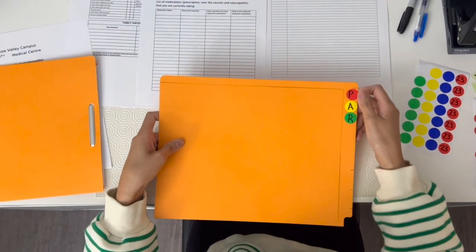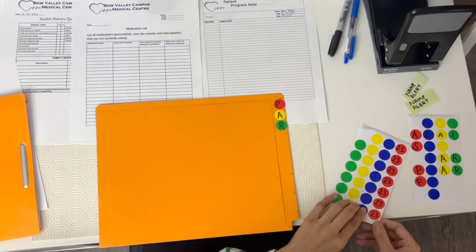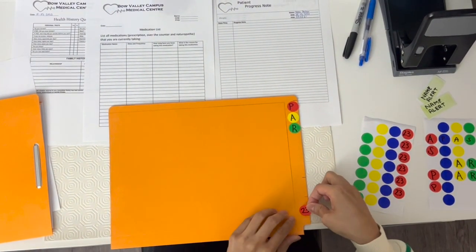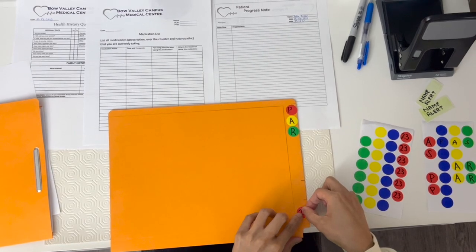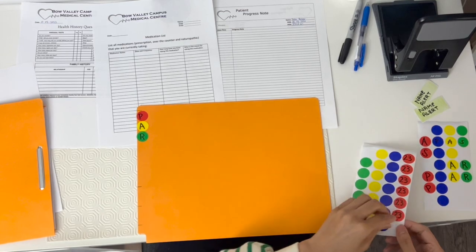Now we need to proceed to add the year stickers at the bottom of the chart, at the front and the back.